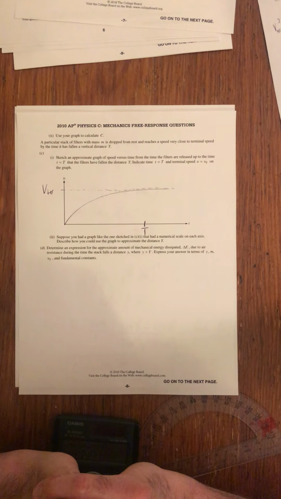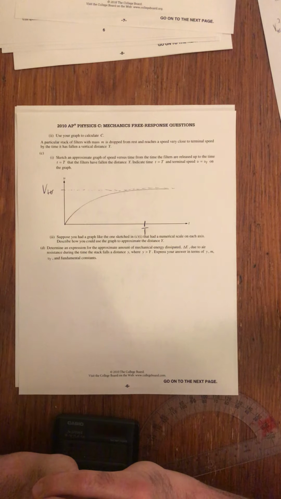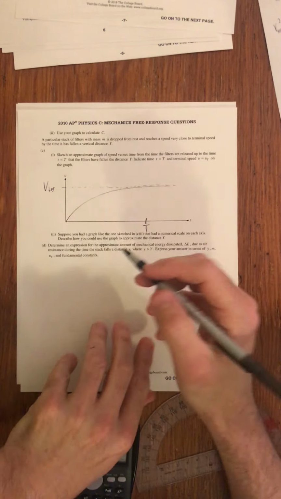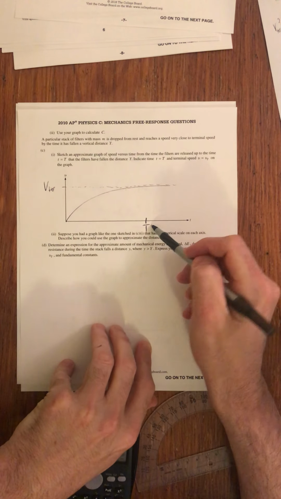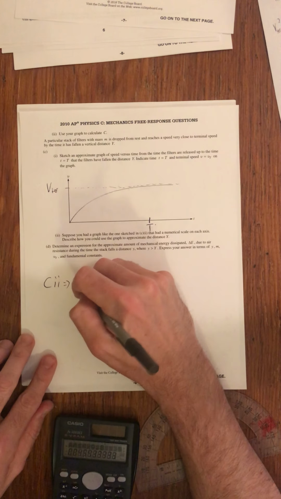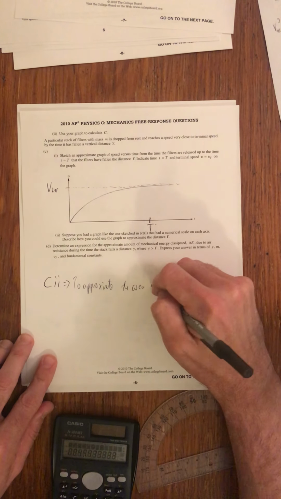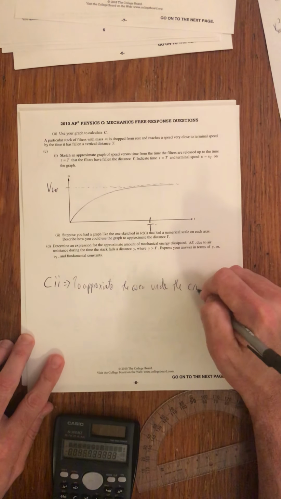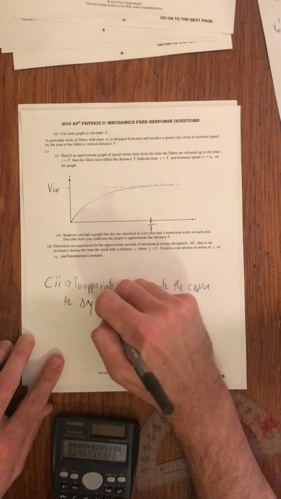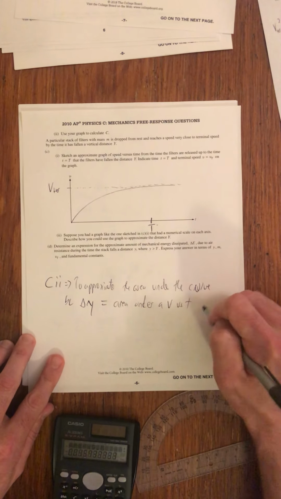Okay. Suppose you had a graph like the one sketched in C1 that had a numerical scale on each axis. Describe how you could use the graph to approximate the distance y. Okay, well, what about a velocity versus time graph? The answer to C2 is to approximate the area under the curve, because displacement is equal to the area under a v versus t graph.